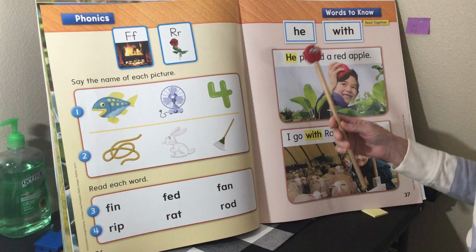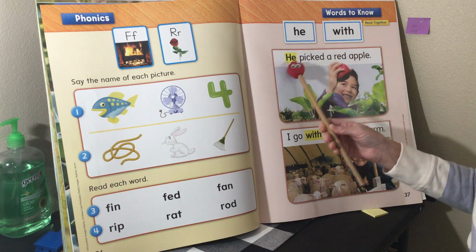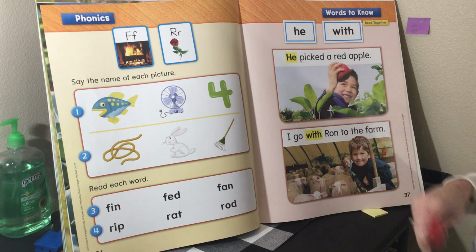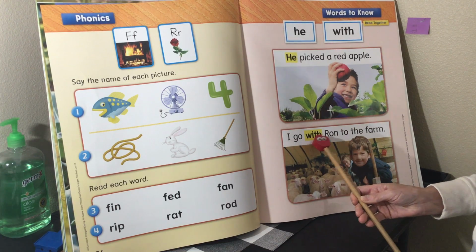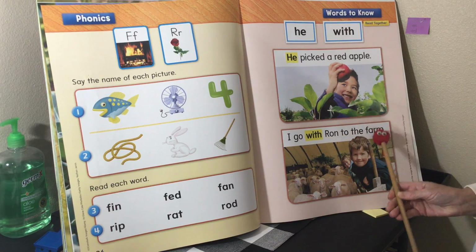Okay, so let's read this. I'm going to read it to you because these are hard words. It says, he picked a red apple. I go with Ron to the farm.